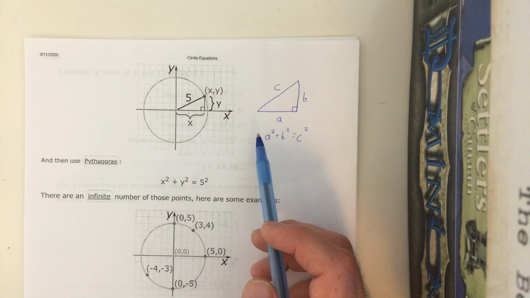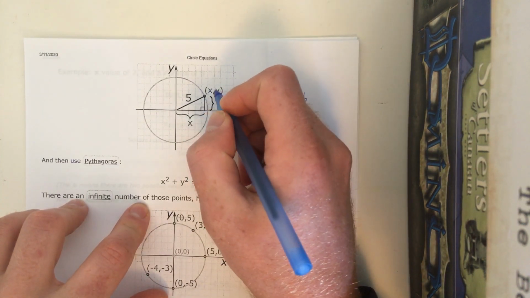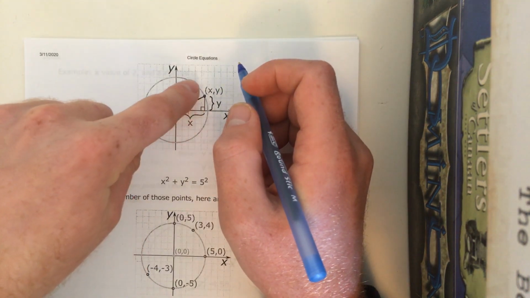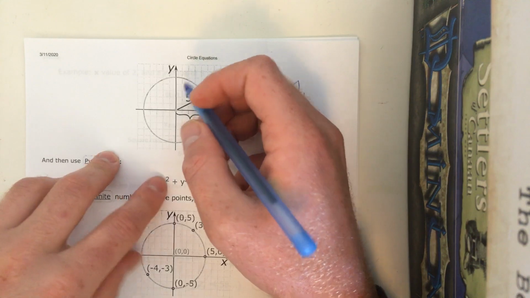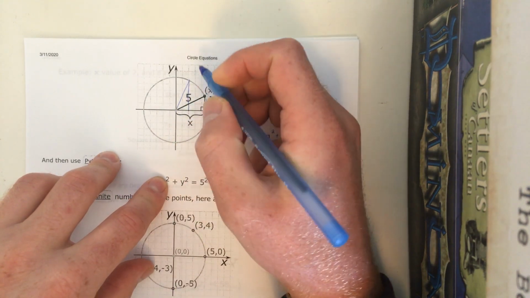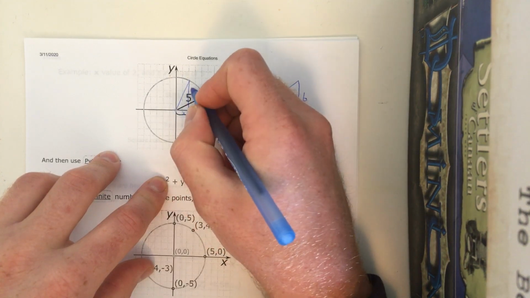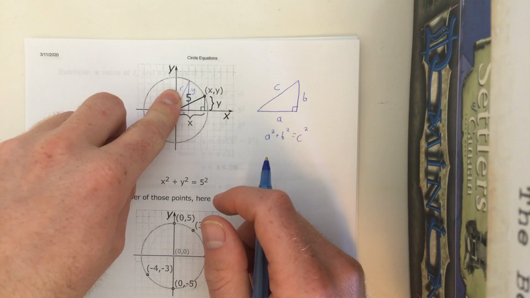So what this is showing us is that all of these points here, these x's and y's, are really points along a right triangle. We could draw another one over here. This would be equally true, that this x squared plus this y squared is equal to that r squared.